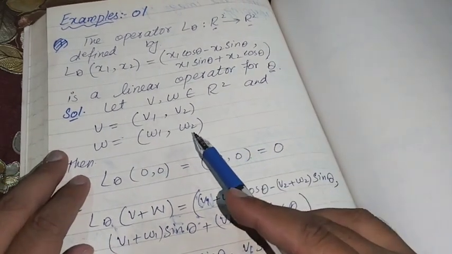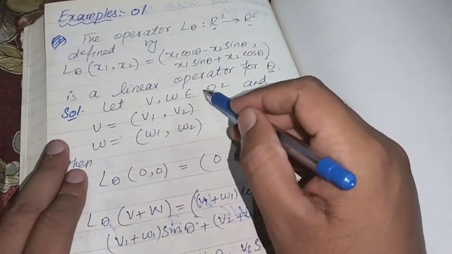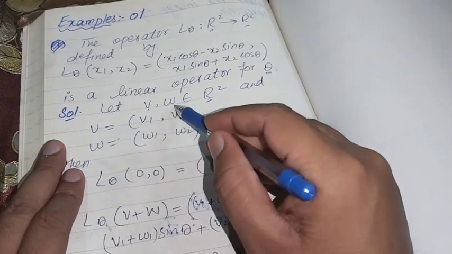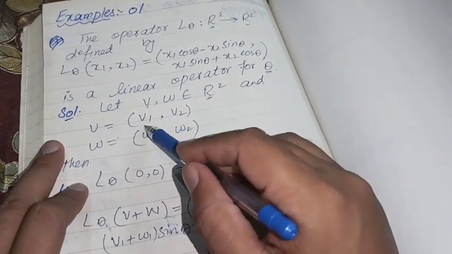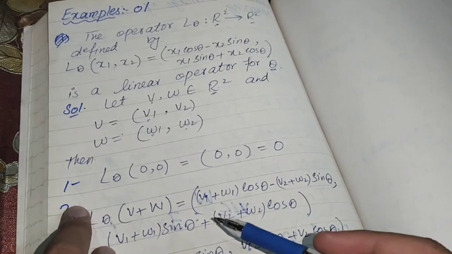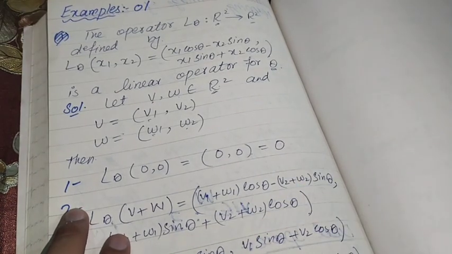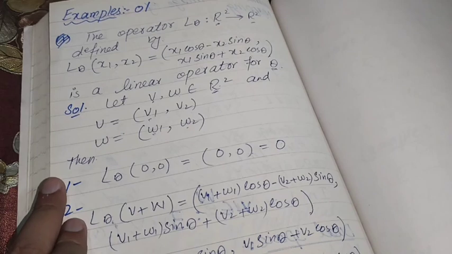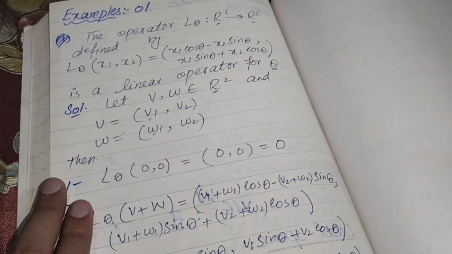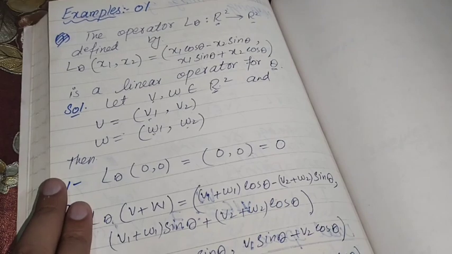So in the first condition, we take two vectors from the domain, which is R squared. Here we take two vectors v and w from R squared, and we define these two vectors in this form: v1 and v2, and w1 and w2. Here we check the condition that the linear operator takes the zero vector into the zero vector. Okay, first we check this one.